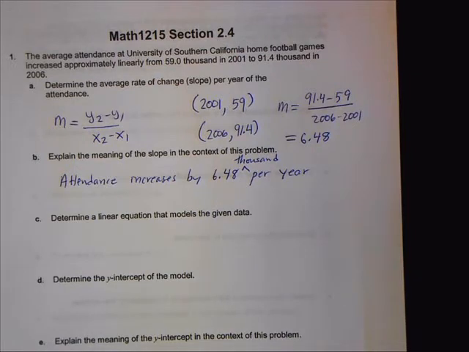You have 2 choices. You can use y equals mx plus b. Close. It's the other way around. Y minus y1 equals m times x minus x1. Which one do we want to use, I mean? The second one. Why do you prefer the second one?